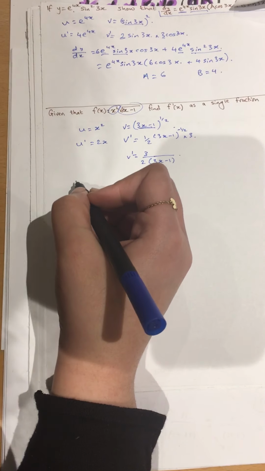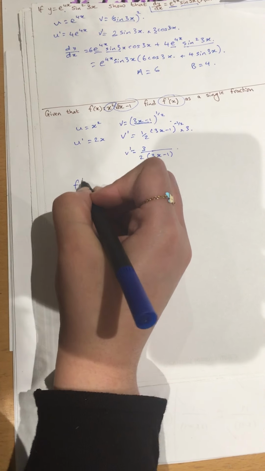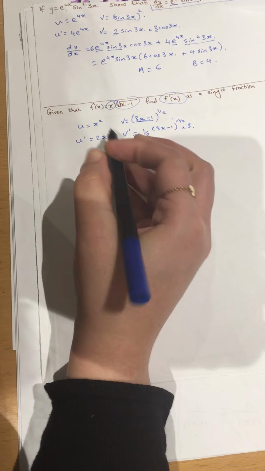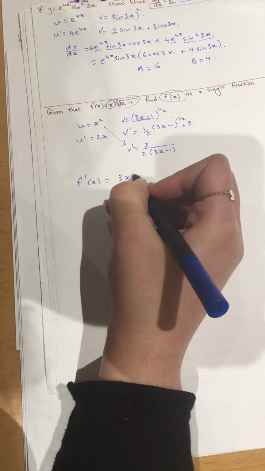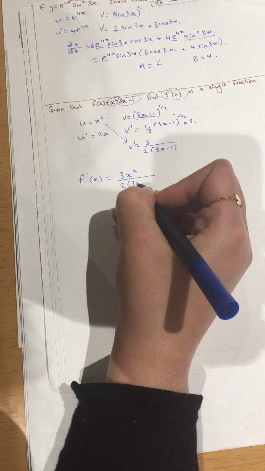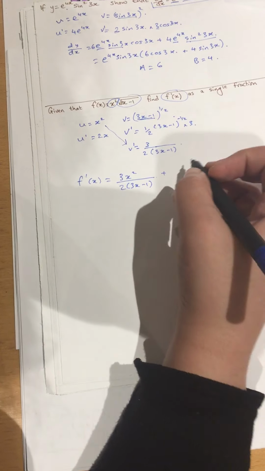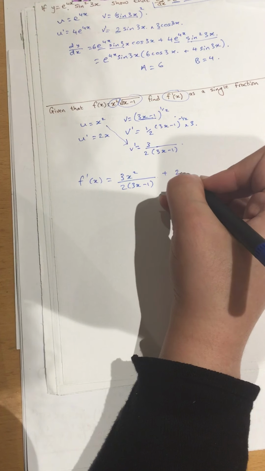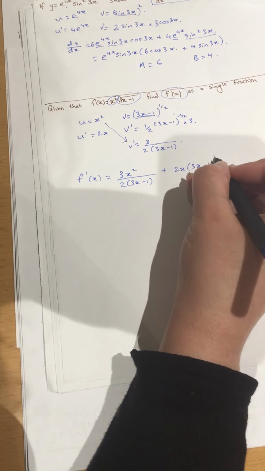Okay, so f dash of x is equal to this times that, so that's 3x squared over 2 3x minus 1, plus v times u dash, so that's 2x times 3x minus 1 to the power half.